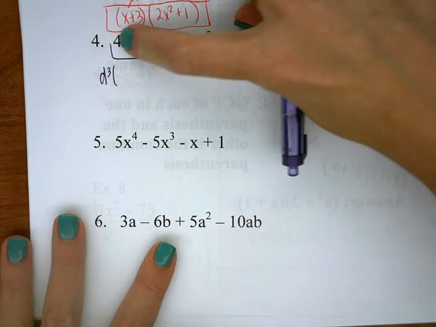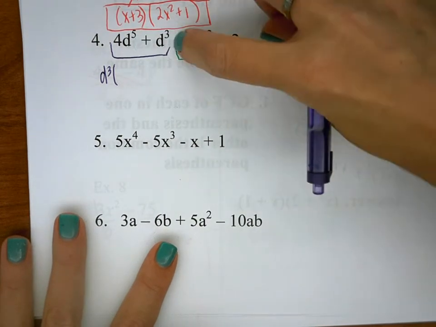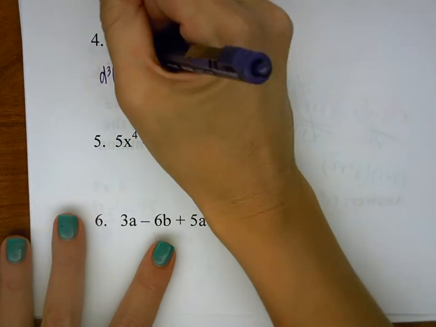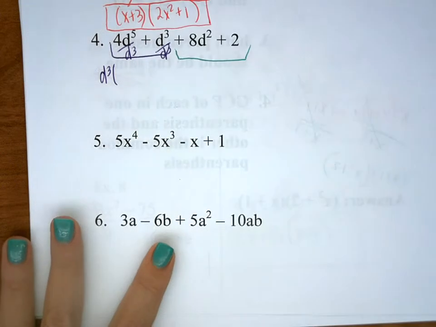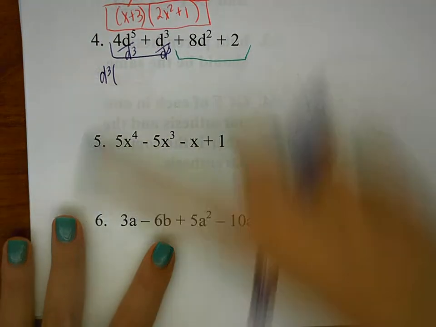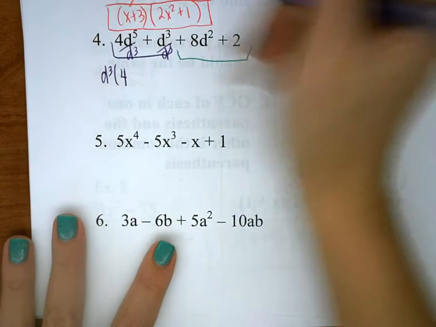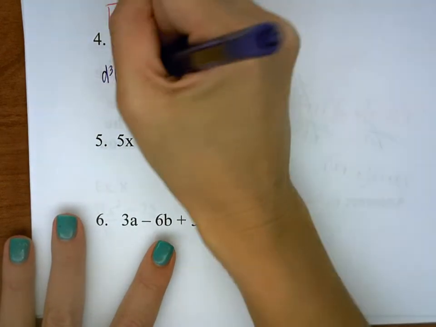Because they're 4 and 1, they don't have anything in common, and then D to the 5th and D to the 3rd, that means I can take out 3 D's. So now I'm dividing each of these by D to the 3rd to see what's left over once I take out that GCF. On this first term, I still have a 4. D to the 3rd cancels out, and I'm left with D squared.